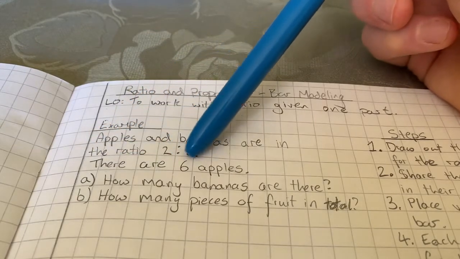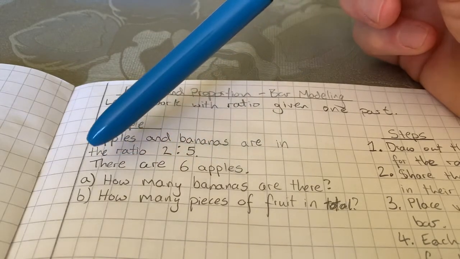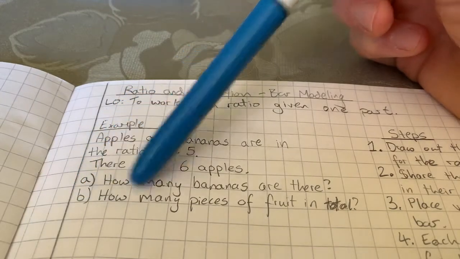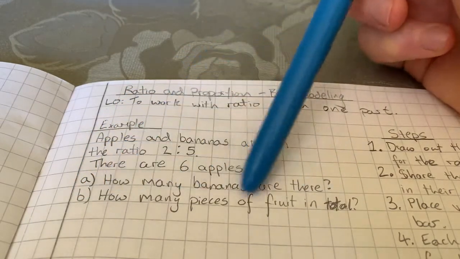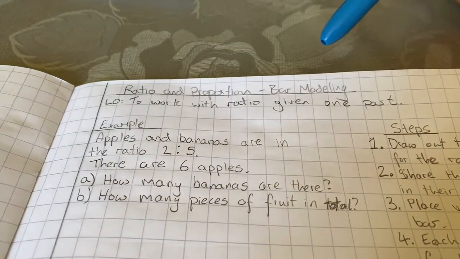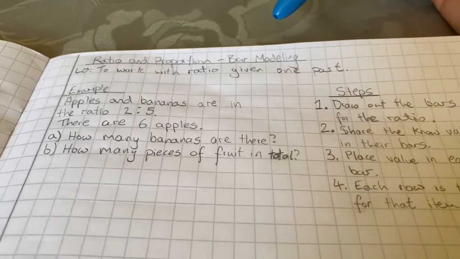There are 6 apples, and now you have to find out 2 things for this question. How many bananas are there? How many pieces of fruit in total? Okay, and we've got 6 apples here. Now there are steps to solve this that you can use.